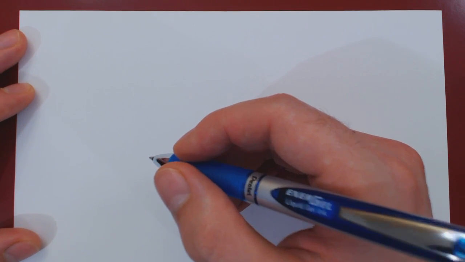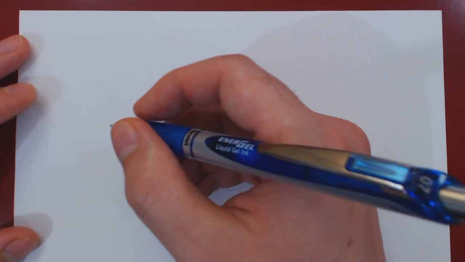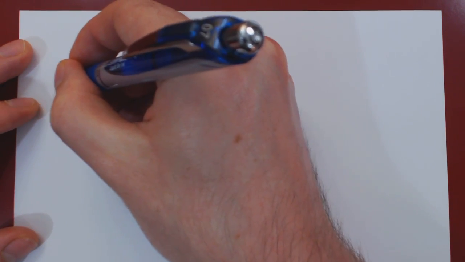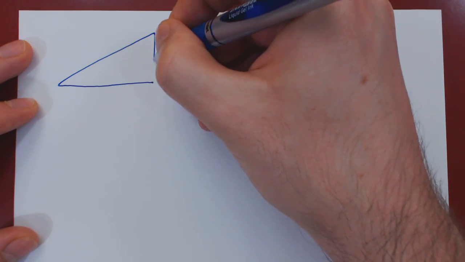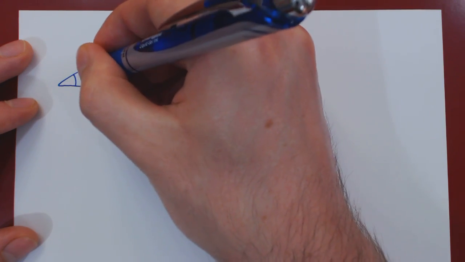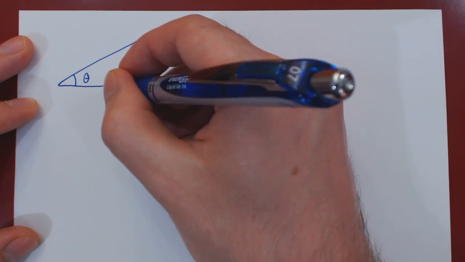Okay, so in this video, we want to do a quick review of the trigonometric function called the sine function. So if you recall, we start with a right triangle. Let's label the angle at the base theta, and we have three sides of the triangle. Let's call them A, B, C.